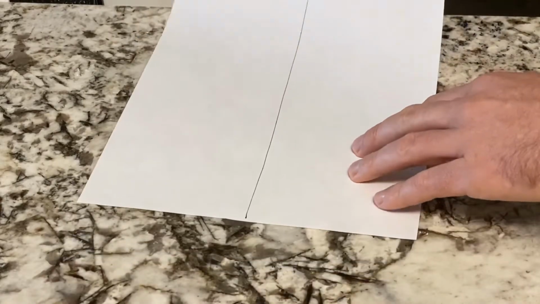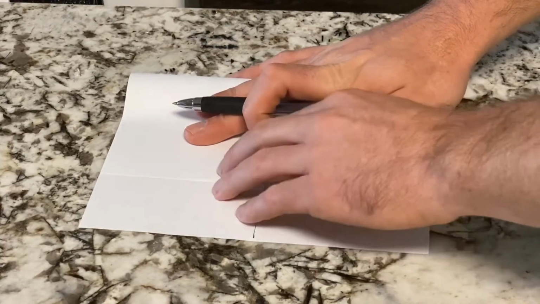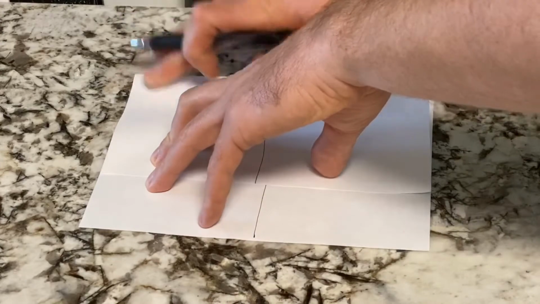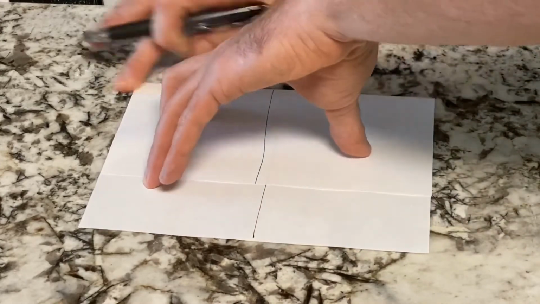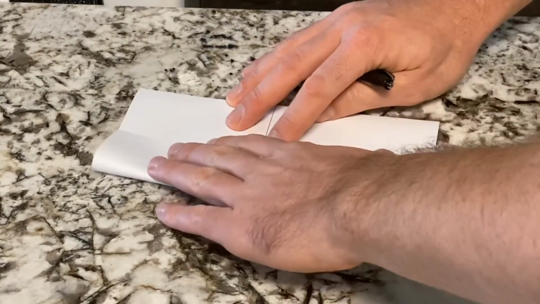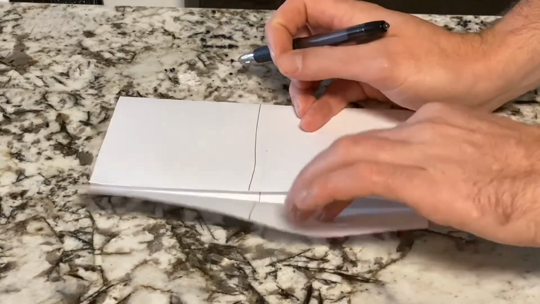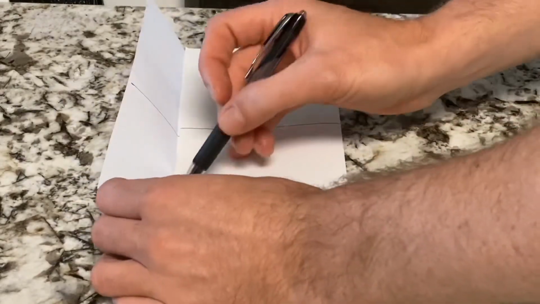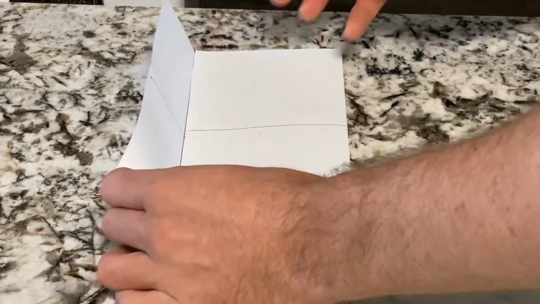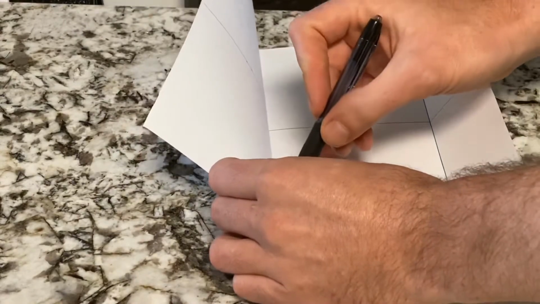And then I fold it back on itself like this, leaving a couple inches here, an inch and a half. And then I fold that little edge over like this. Then I put my lines in it. So I'll put a line here. And then I use this crease to make a straight line here. I'll get to that in a second.